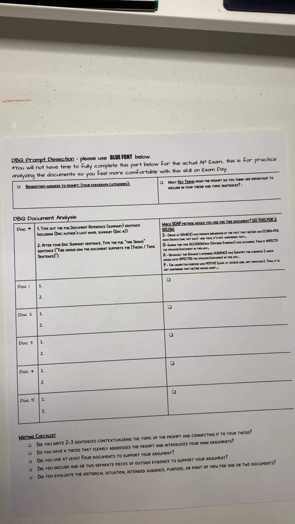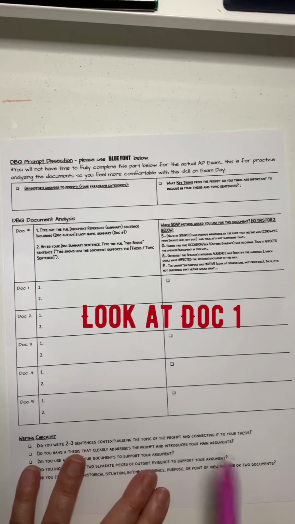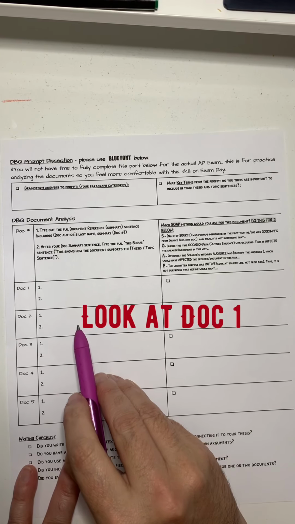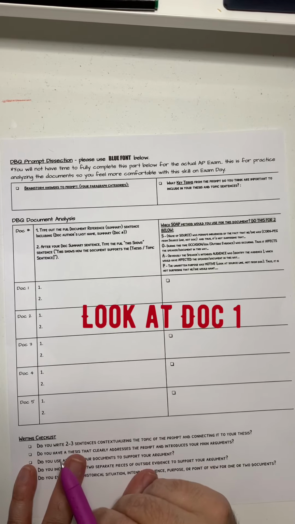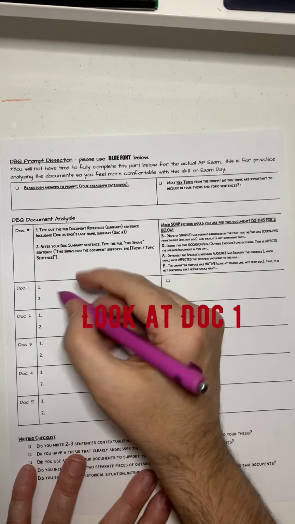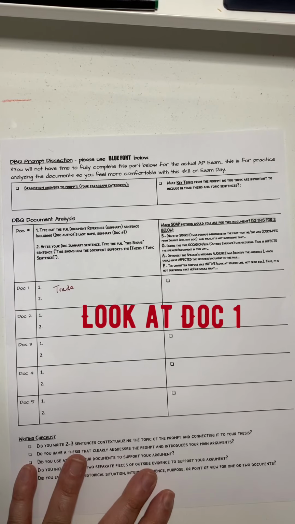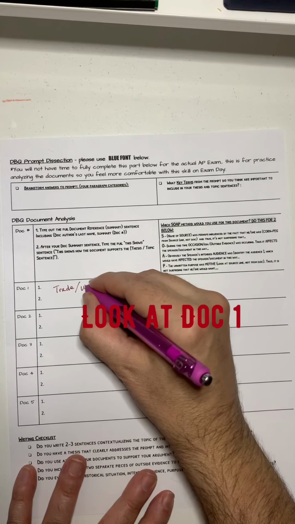approach these documents. Okay, so obviously for document one, Mansa Musa, the ruler of Mali, the emperor of Mali, the document talks about the majesty and wealth of the Mali empire. He's on his way to Egypt. He's giving away a lot of money. So to me, the first thing that jumps out is the idea of trade and wealth.